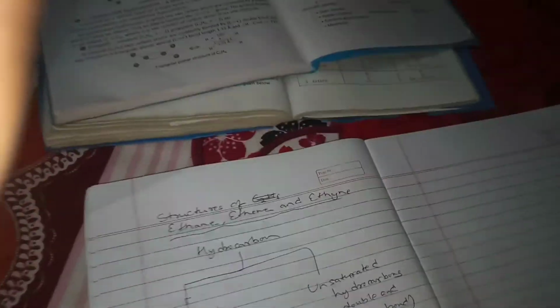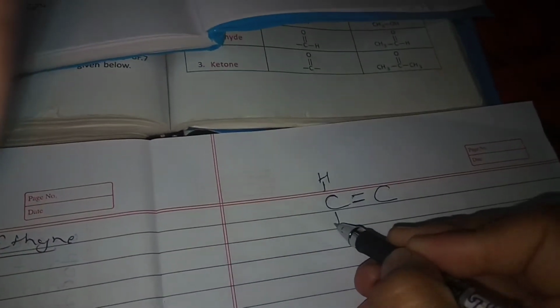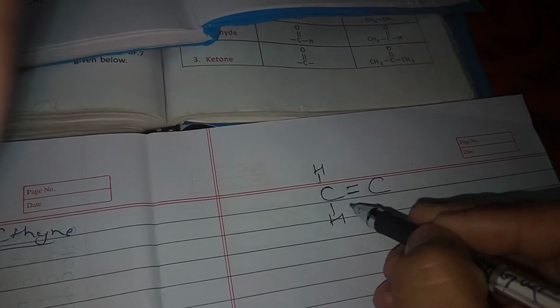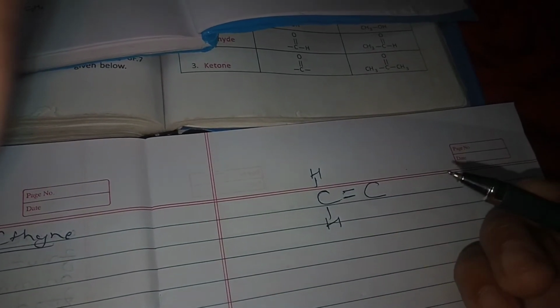Okay, now unsaturated hydrocarbon means, you can see here, again I'll give the same example, 2 carbon. Now I'll put here a double bond. 1 2 3 4. Now carbon does not have 5 valency, so I cannot add here. So 1 2 3 4, already it's fulfilled.